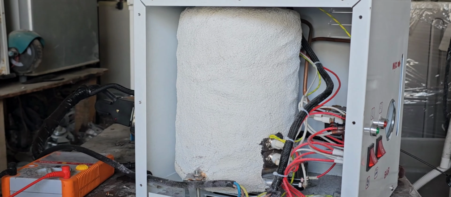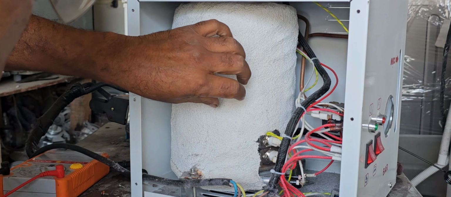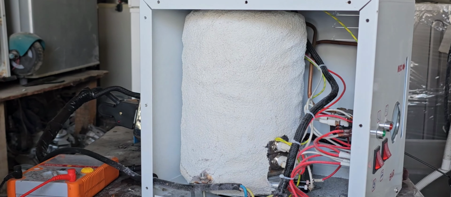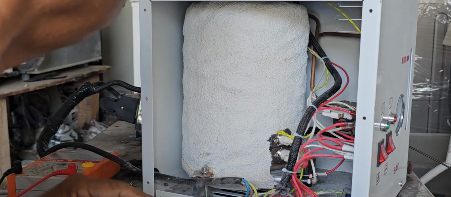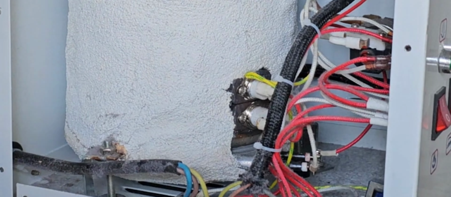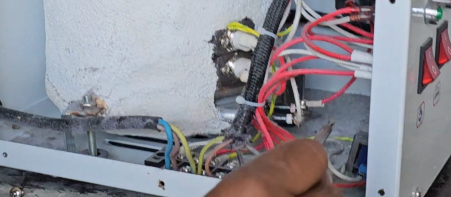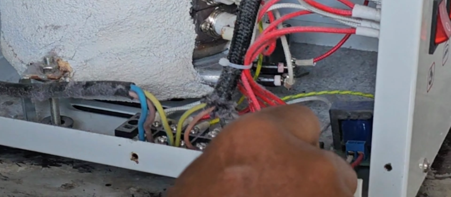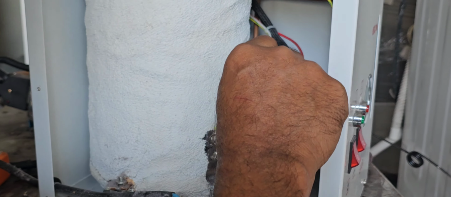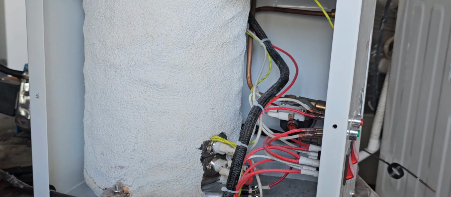Now you can check here. This is the boiler. This one we can check. Here two thermistors, you can see here. This one has one thermistor, and this is the second one. Also here is the heater, and here is the steam generator valve. This valve also we have to check.